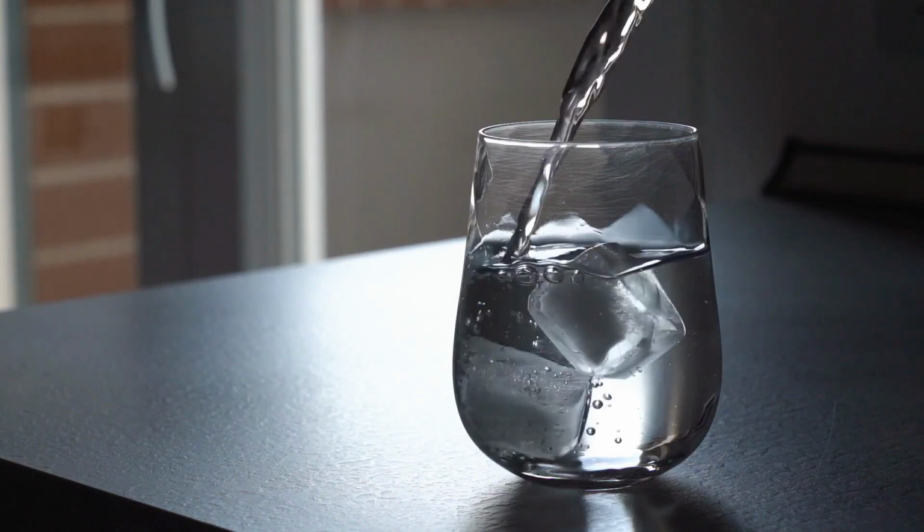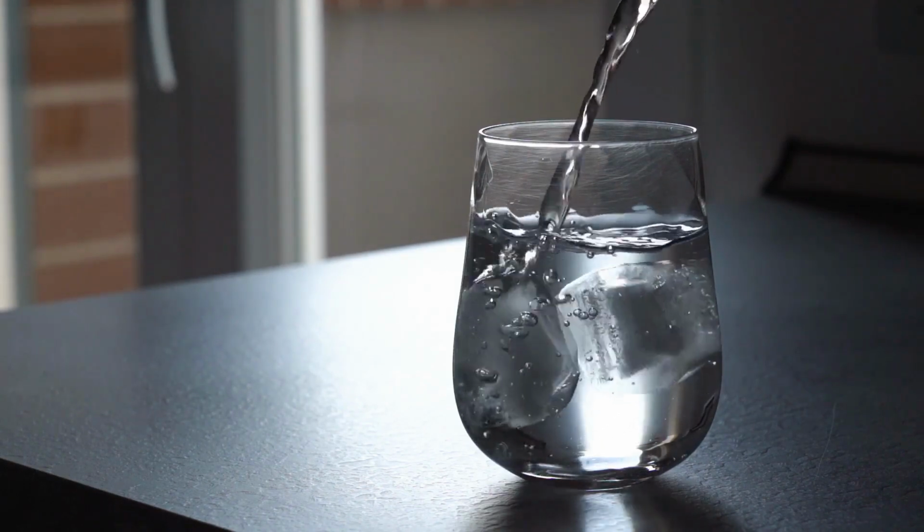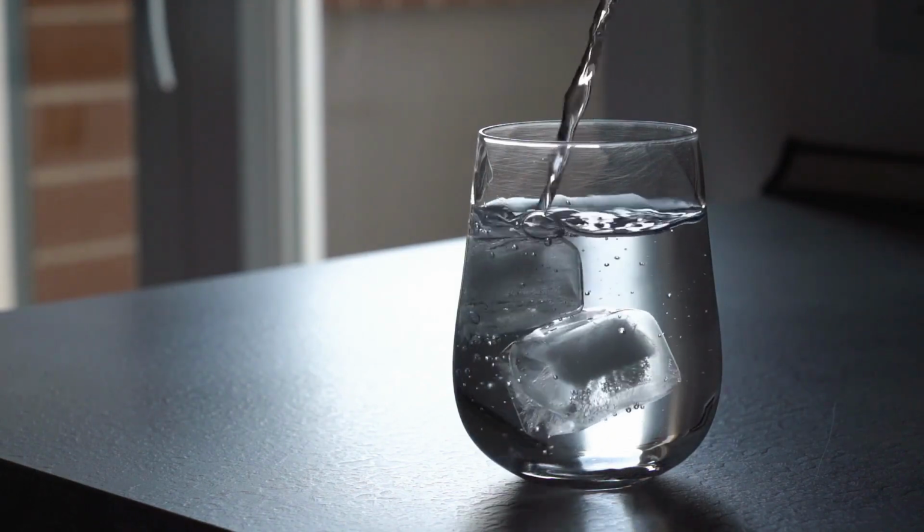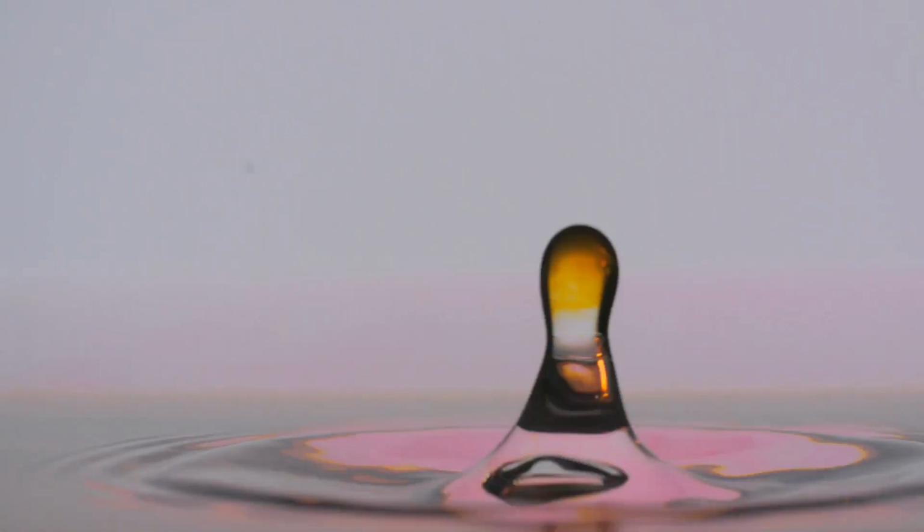What do the Navier-Stokes equations do? They provide a way to calculate the velocity and pressure at different points in a fluid. Essentially, they tell us how fluids move and change over time.